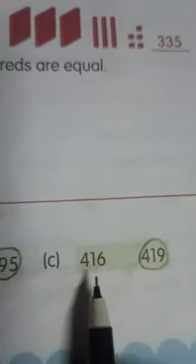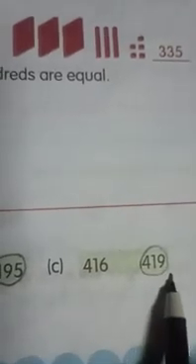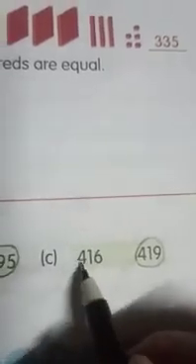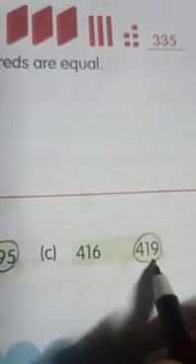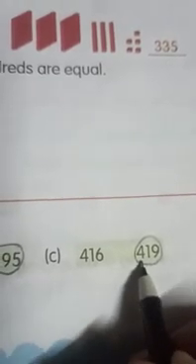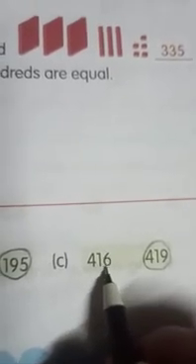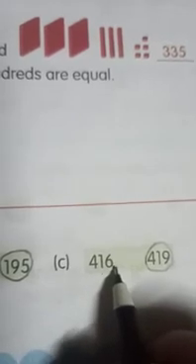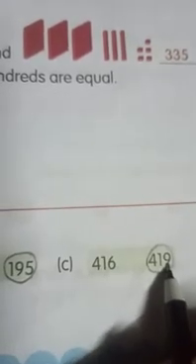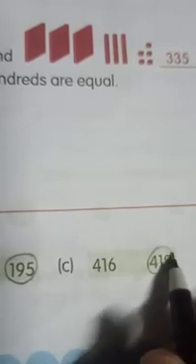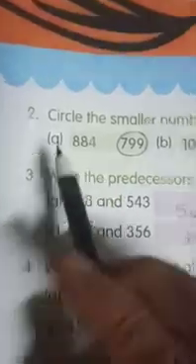Next, 416 and 419. Children, on hundreds and tens we have the same number. So we should compare which is on ones place. So 6 and 9. 9 is the bigger number. So circle 419. Next, circle the smaller numbers.